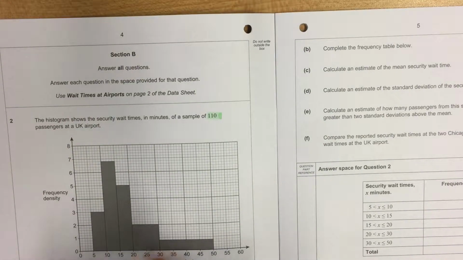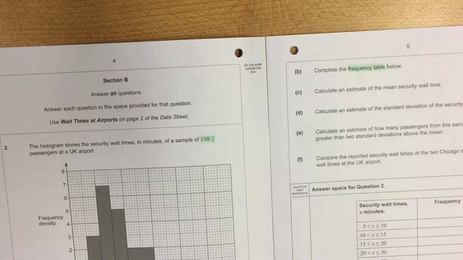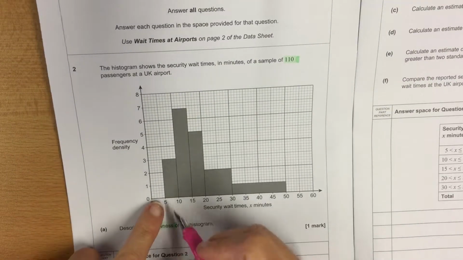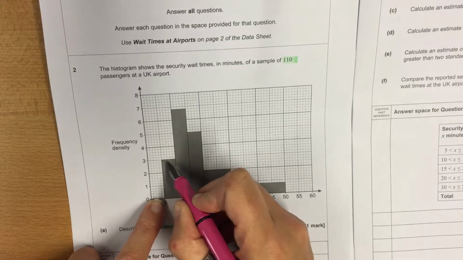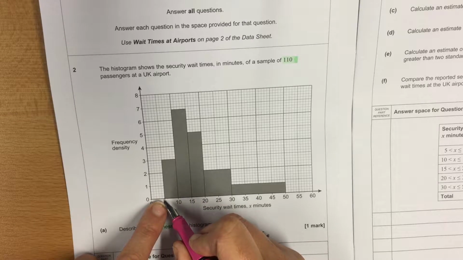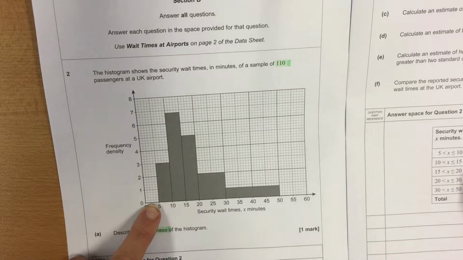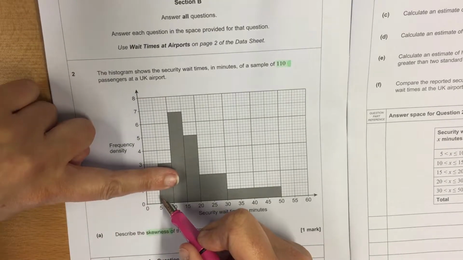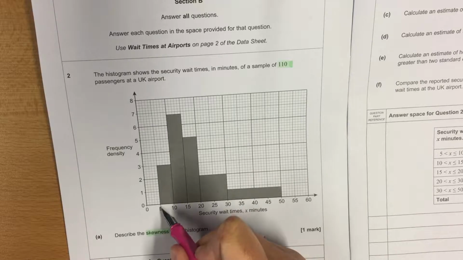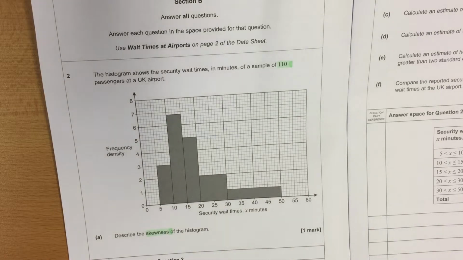Part B, we are asked to complete the frequency table. From looking at the histogram, we've got a distance here which is 5 and a height is 3. So what we've got in here will be 3 times 5. So that should come in at 15. What you may also notice is if we're just dealing with one box, then you've got 5 times 1, which is 5. So each little row is going to be worth one person.